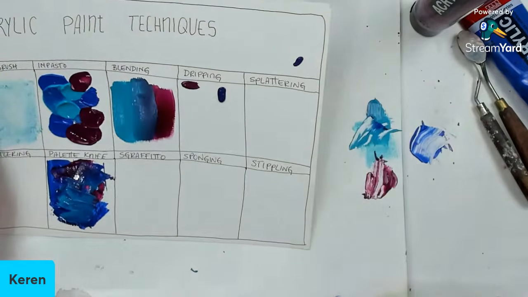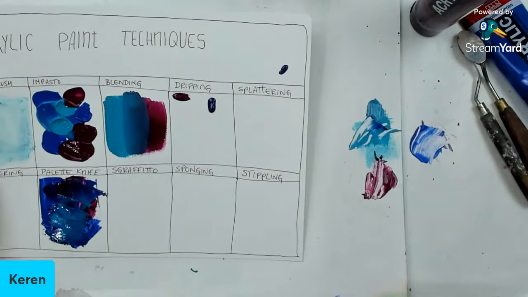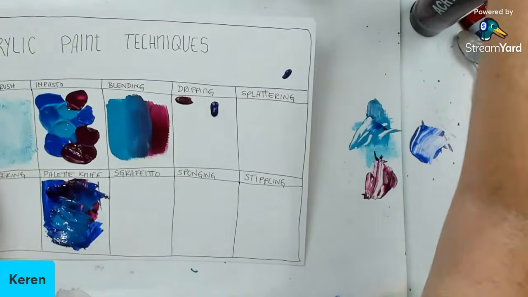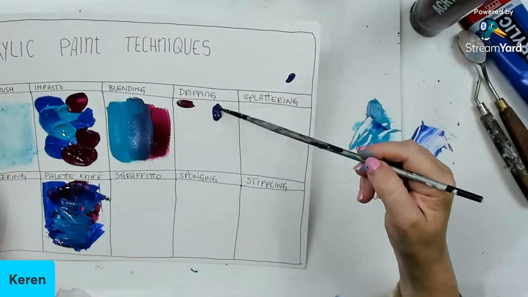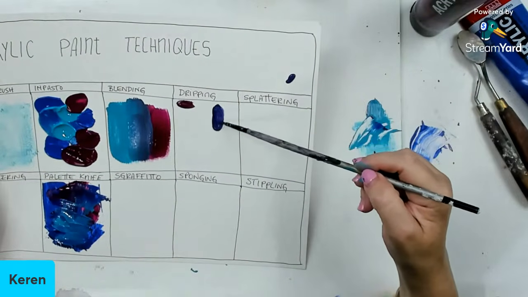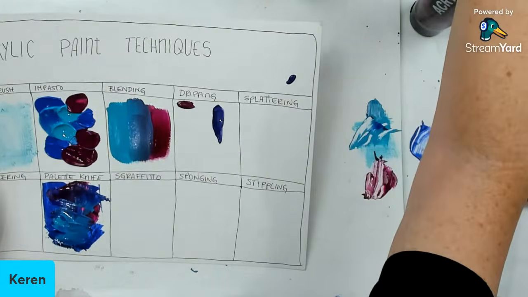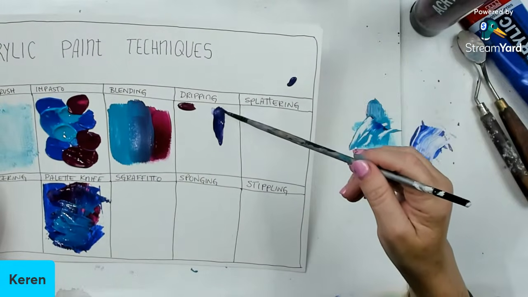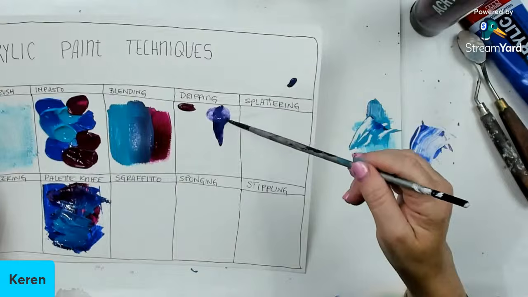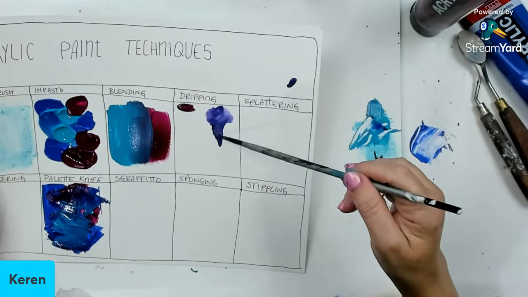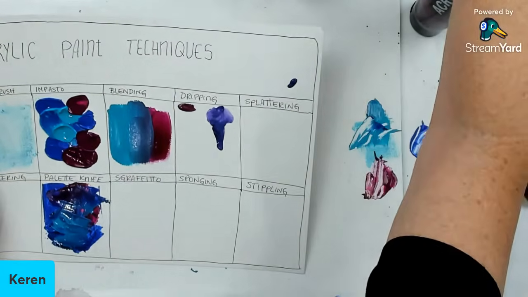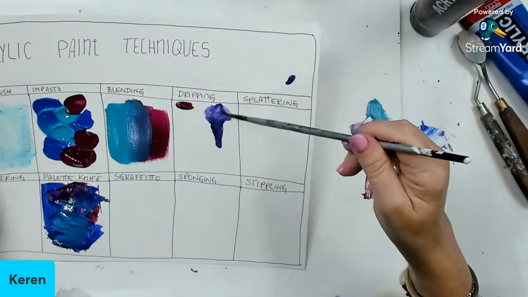But in order to make it move, you can add things like water. So for example, if you add water, or if you spray with water. I think I added too much paint, but you have to add a lot of water, okay?